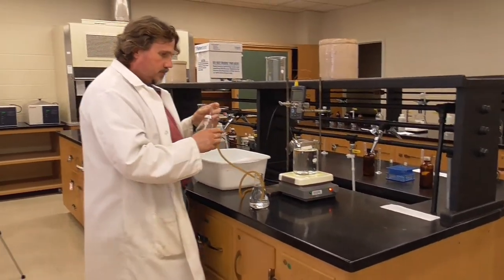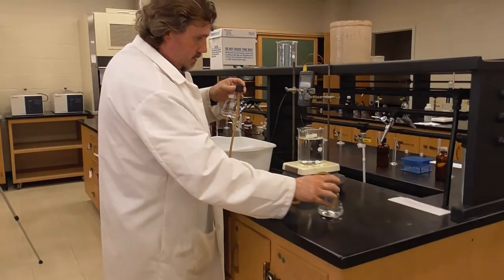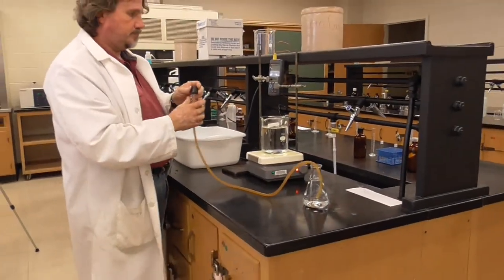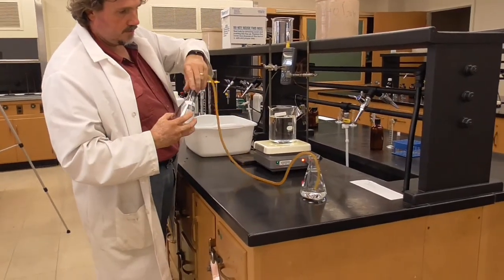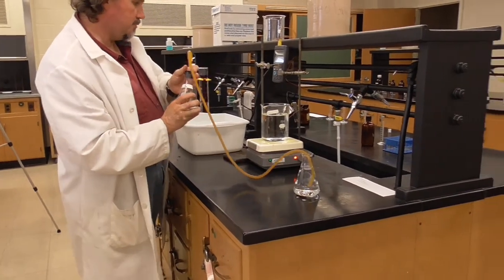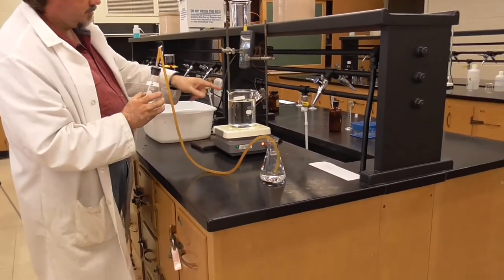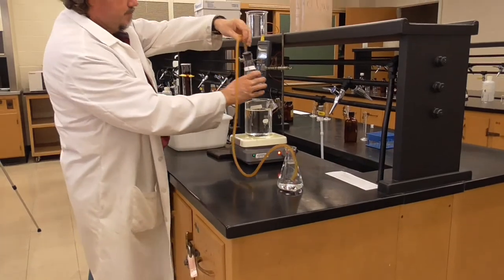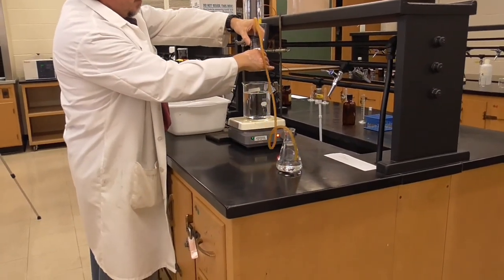And the first one. Exactly the same setup as before. Just waiting for that to come back to a boil. I'll get it set up while we're waiting.